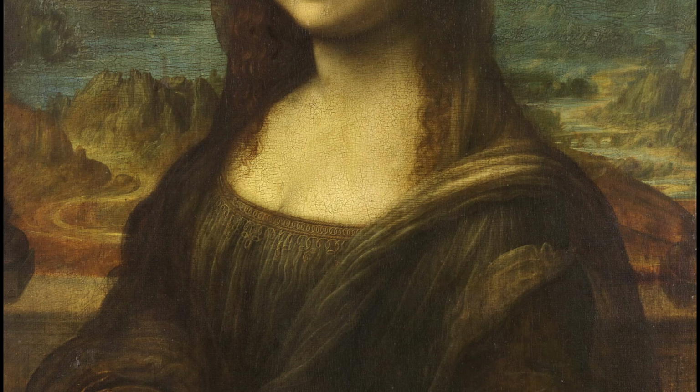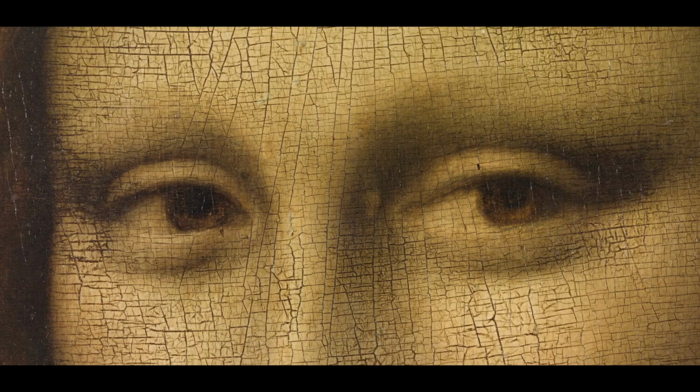Nothing distracts from that fascinating face, which is looking directly at you regardless of where you are and at what angle. She seems to watch you wherever you go. Ambiguous expression and eyes following you. And what about that smile?